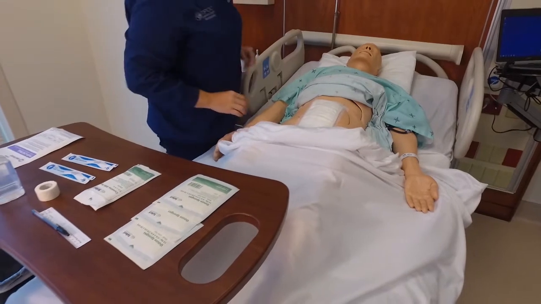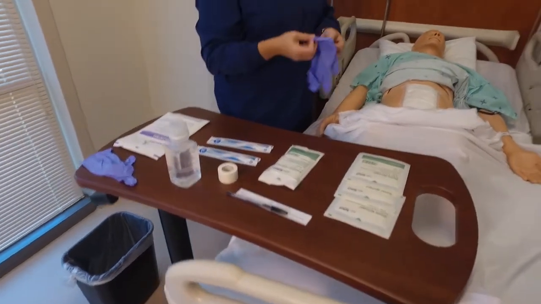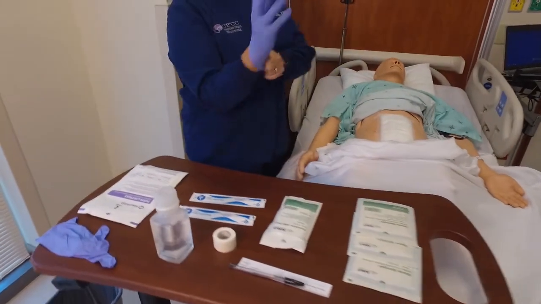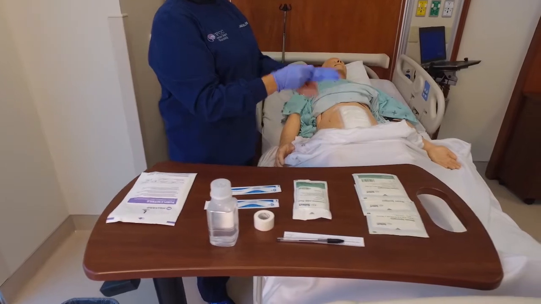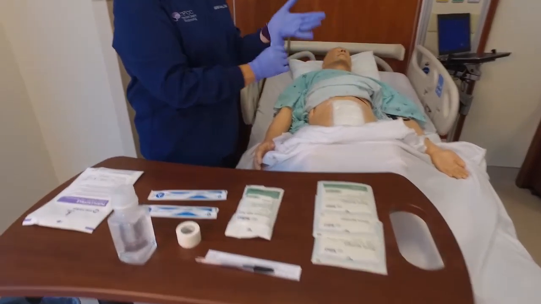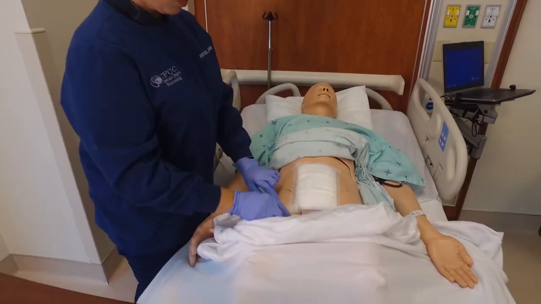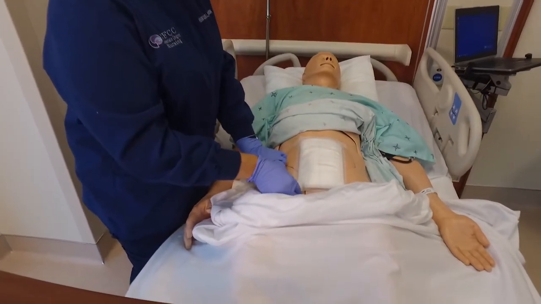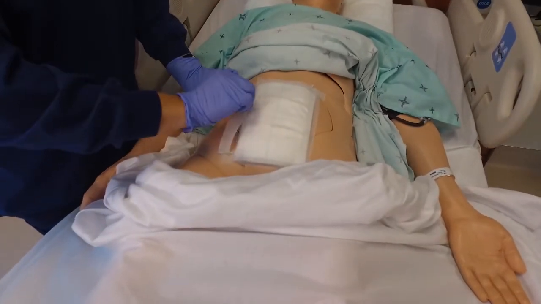The nurse then dons clean gloves. The nurse starts by gently loosening the tape while holding exposed skin down to prevent discomfort and skin trauma.